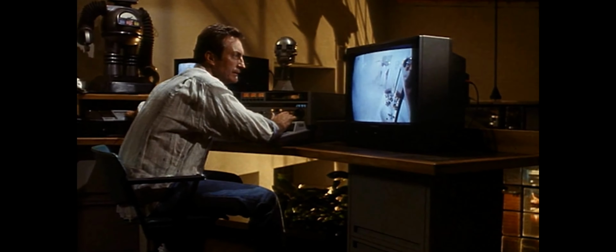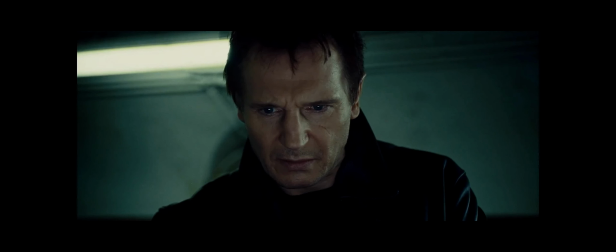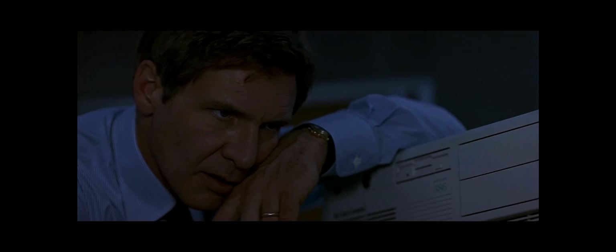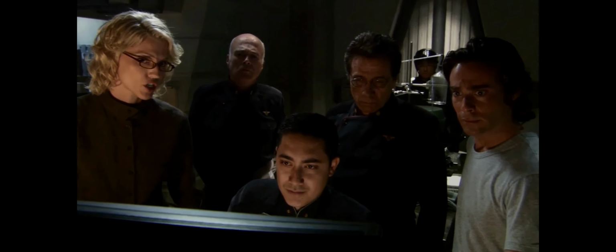Okay, now let's get a good look at you. Hold it. Run that back. Freeze that. Full screen. Zoom in right here on this spot. With the right equipment, the image could be enlarged and sharpened.